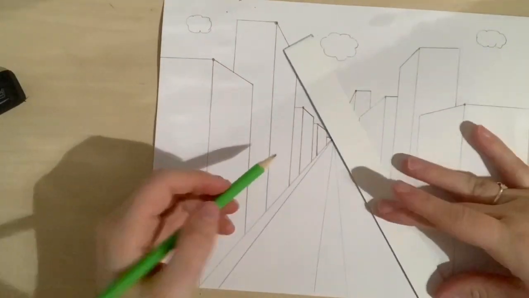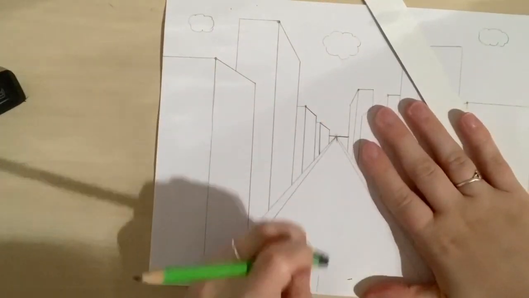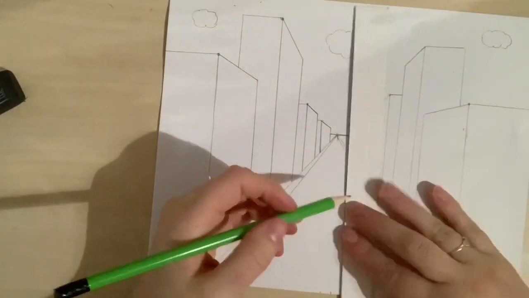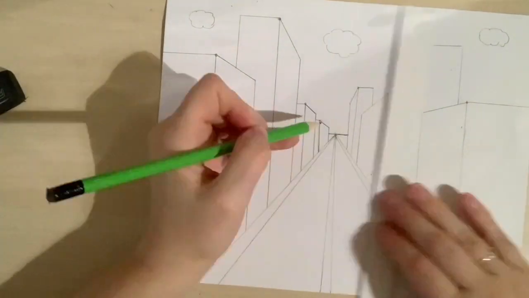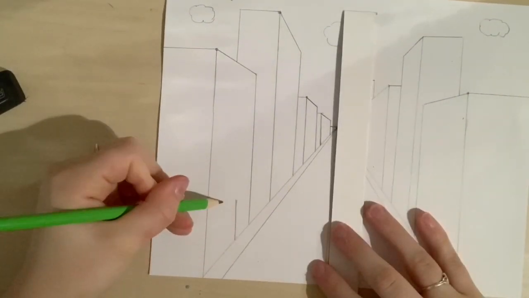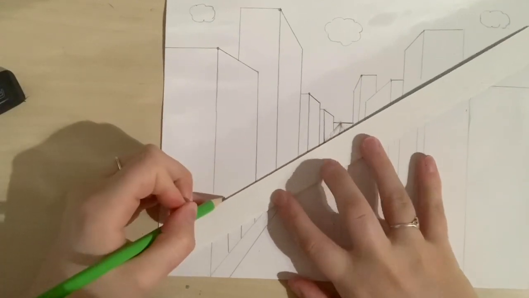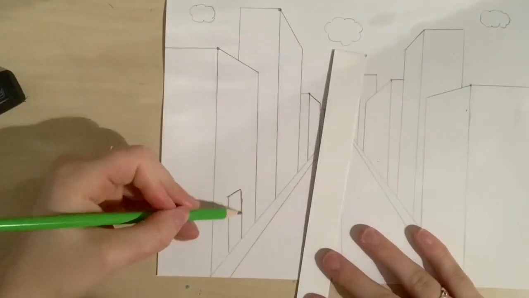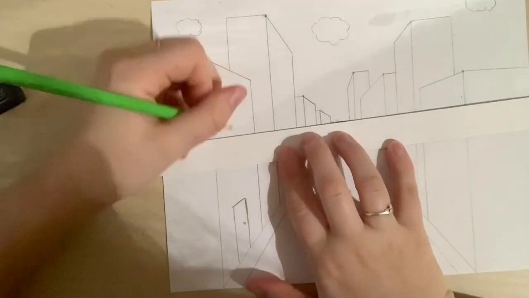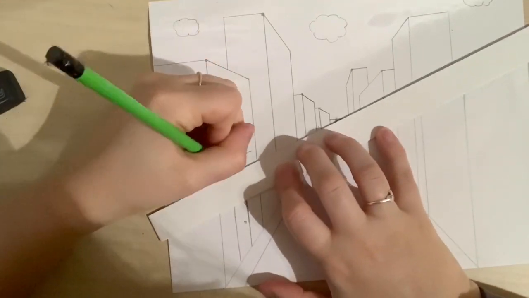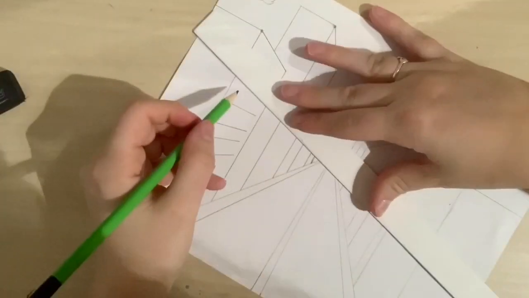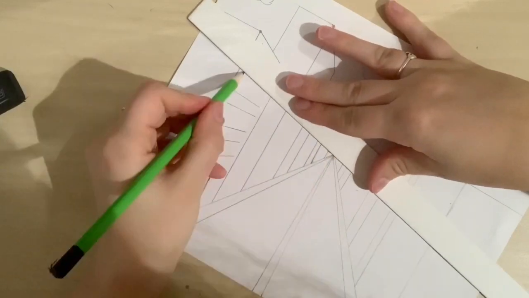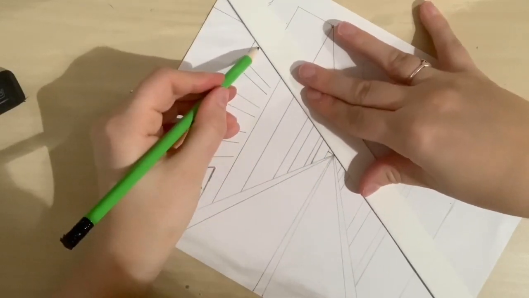I'm always going back to my vanishing point to make sure that everything has the right perspective, and I can even go back and erase something if I think it looks a little bit wrong. And then I can even go in and add some windows to my buildings, but I'm making sure that I use my vanishing point to make sure that it looks correct.